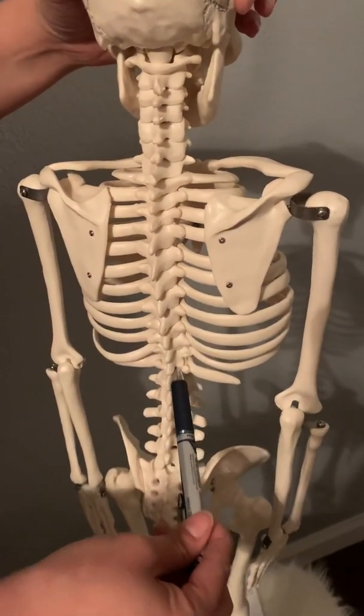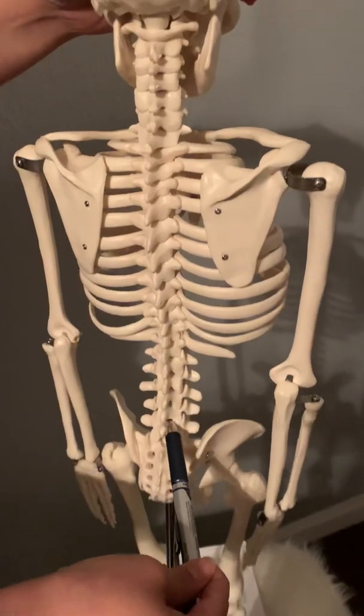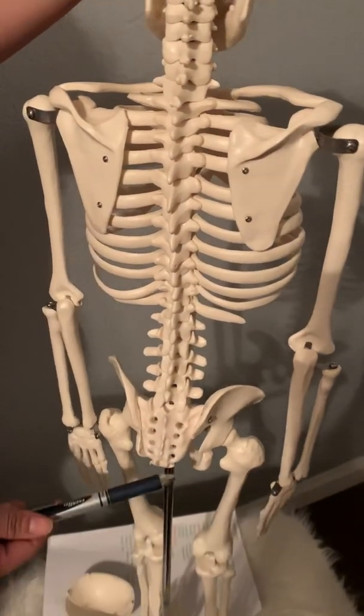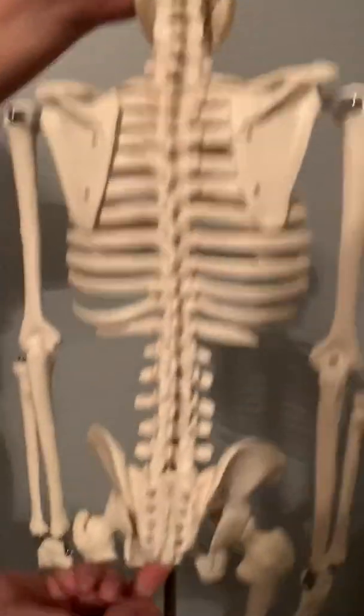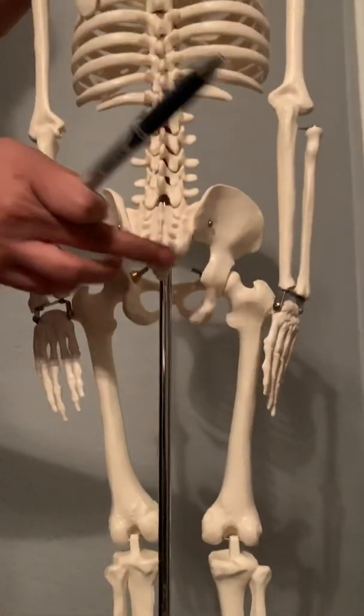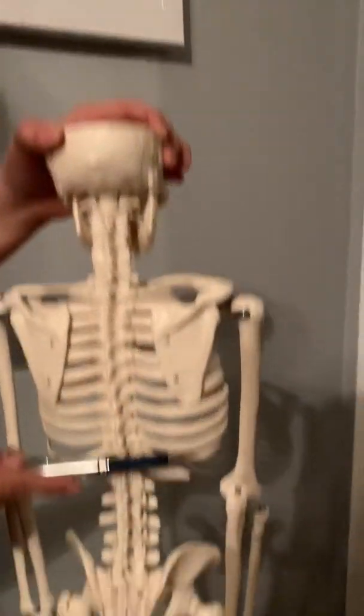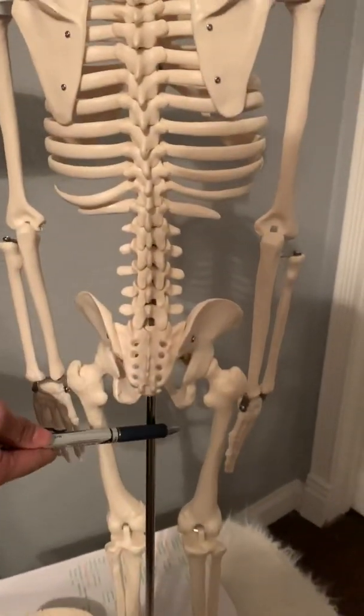And then you have the lumbar vertebrae, which is the remaining 5. The sacrum is in this area, and this curved bone in the bottom, that's the coccyx. That's called the coccyx. So we have the cervical, the thoracic, the lumbar, the sacrum, and the coccyx.